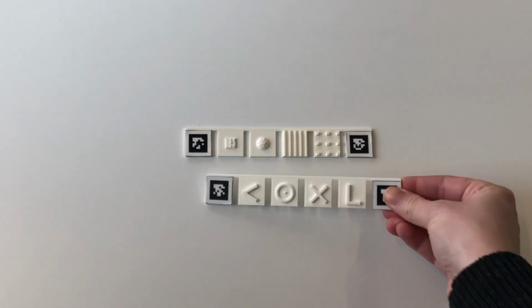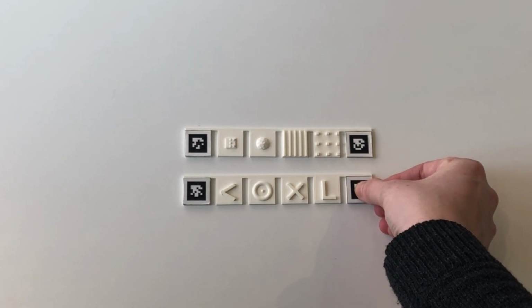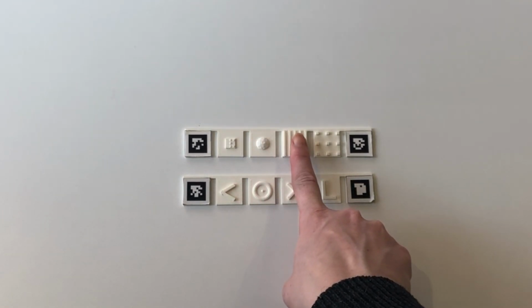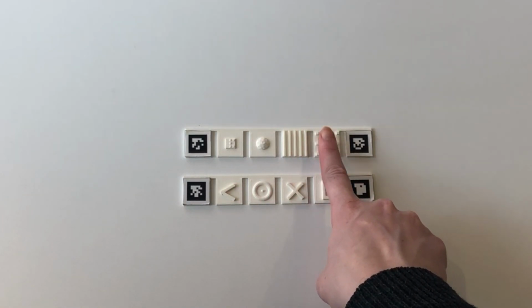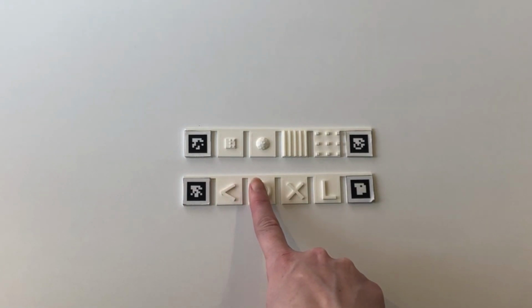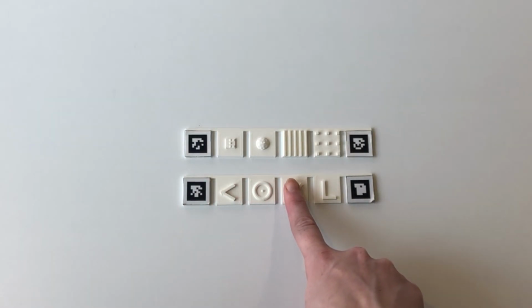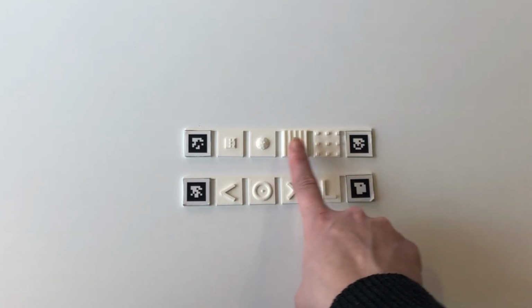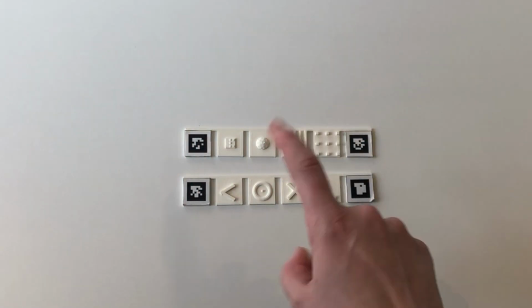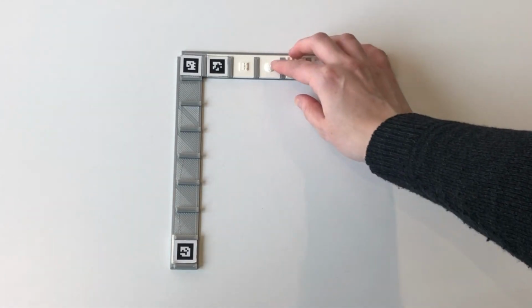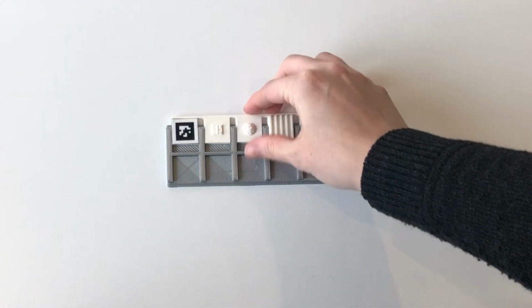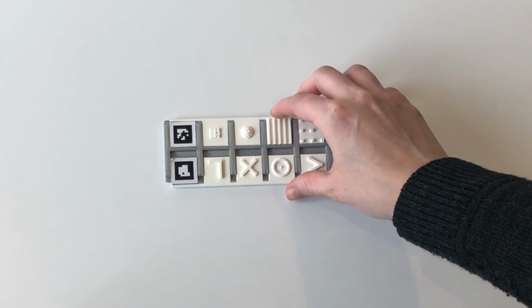We have 2 tangible widgets, each with 4 functions: Braille, icon, line, dot, undo, scale, delete, label. Each tangible widget has 2 markers on its 2 sides, which enable Molder to locate their positions. Designers can put the tangible widgets on the physical ruler or combine them into a palette.